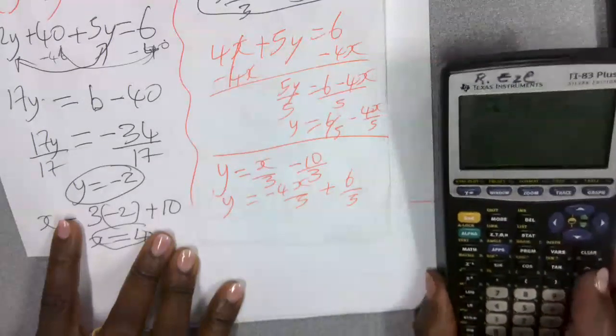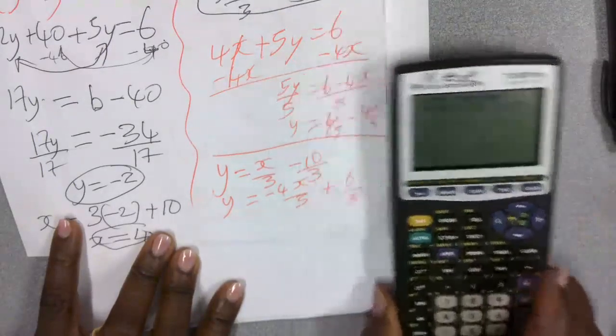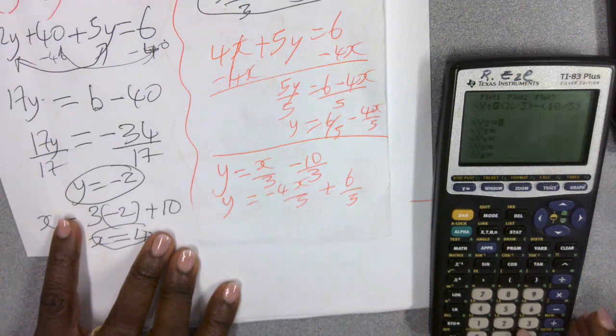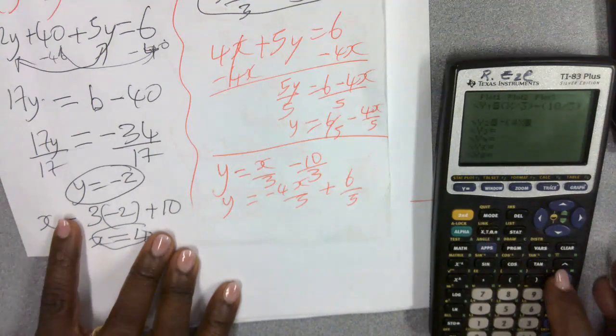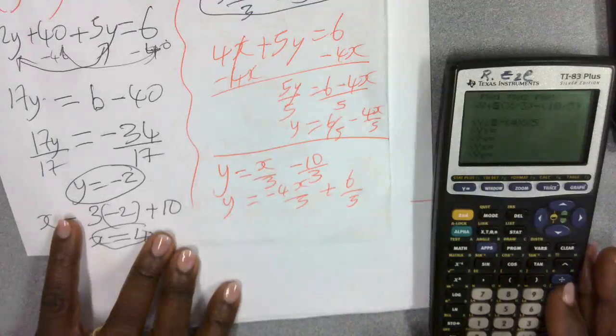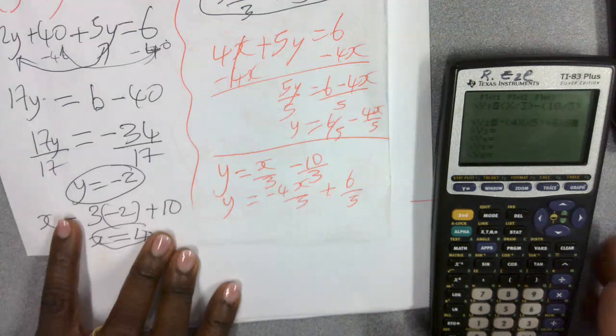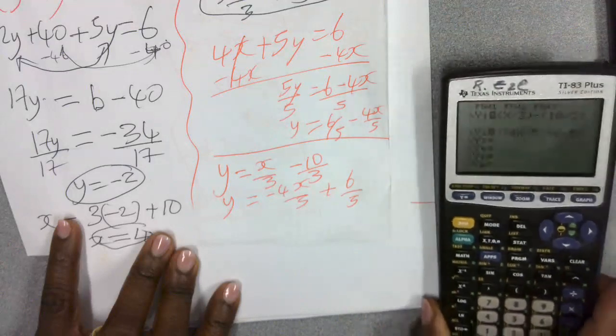I'm going to go to equation 2. So my equation 2 is negative 4x over 5. So I'm going to put negative there. Then I'll use parentheses because it's a fraction. So I'm going to put 4x divided by 5. You can use decimals also. And then plus 6 over 5, plus 6 divided by 5. So this is what I have.